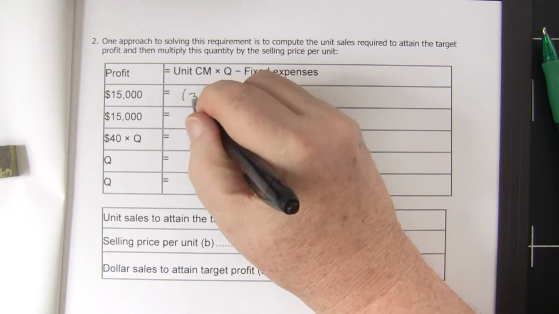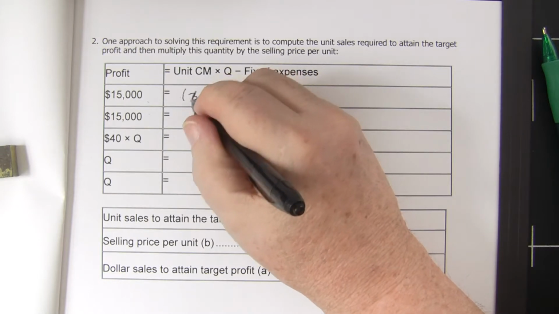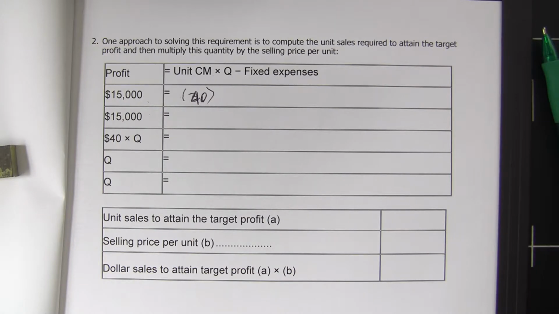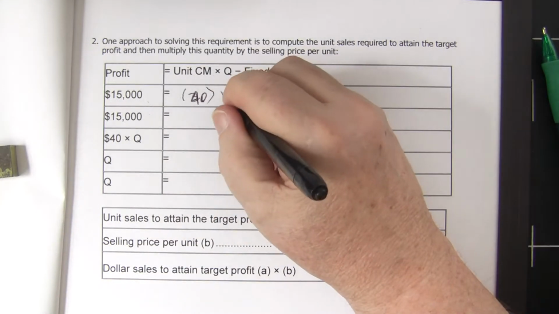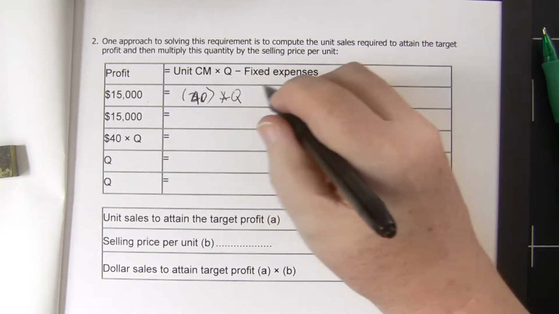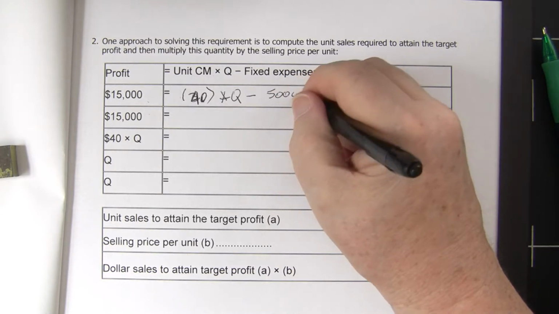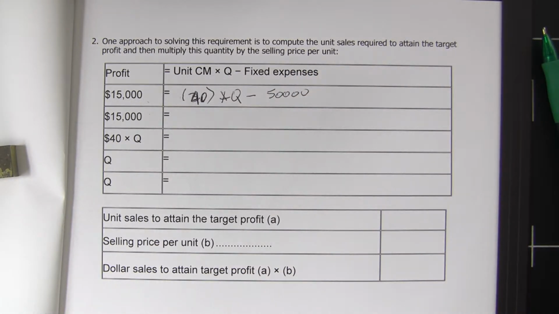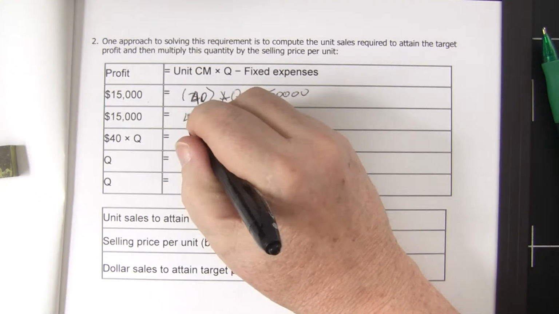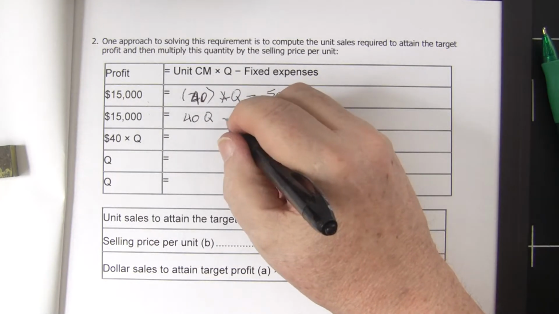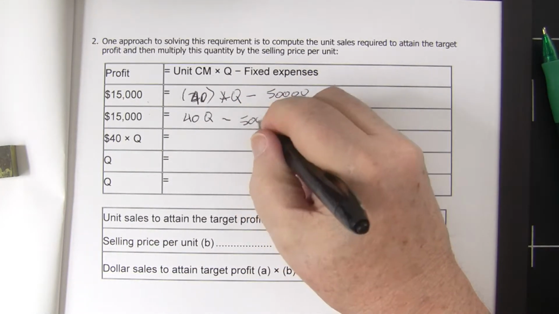Our unit contribution margin is still $40, 80 subtracted from 120, times Q, minus our 50,000 fixed expenses. Let's do a little bit of math. 15,000 equals 40Q minus 50,000.